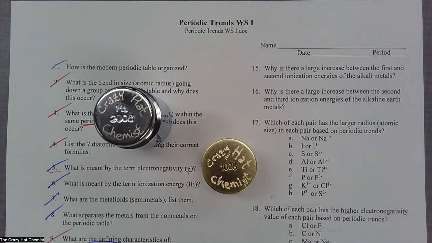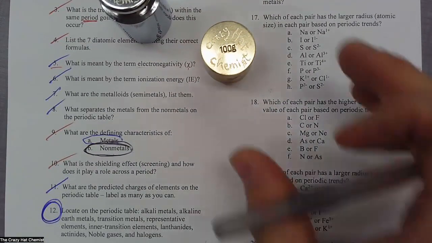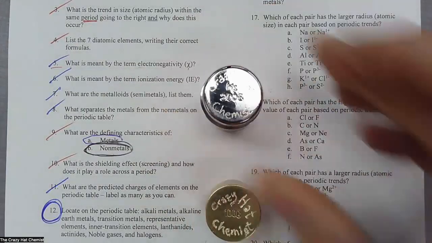We have done problems 1 through 11 thus far on our periodic trends worksheet, and we're going to start with number 12. All right. So we need another periodic table so that we can continue on with this little journey here. And then we're going to scroll this on up here and figure out what is the question for number 12.